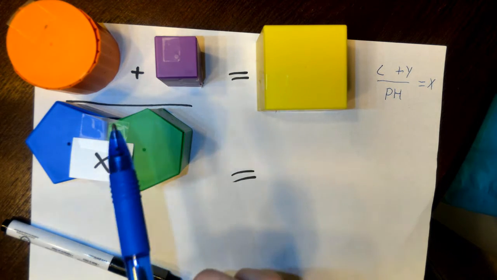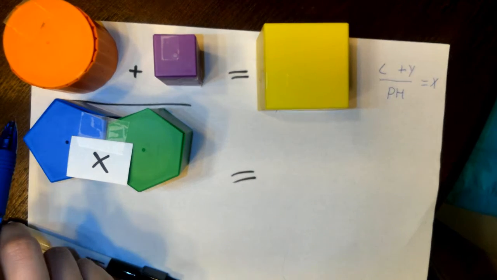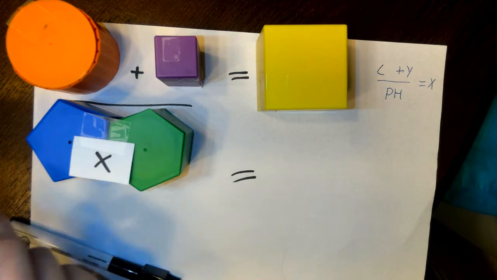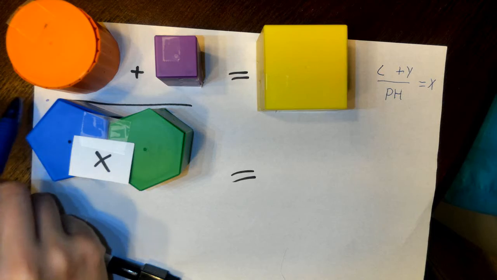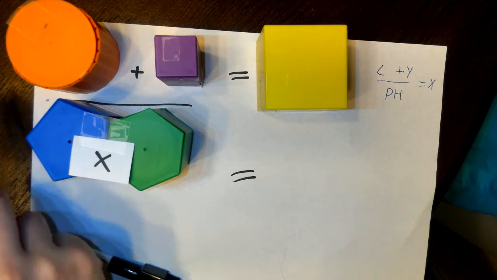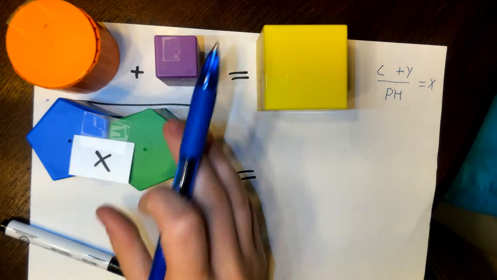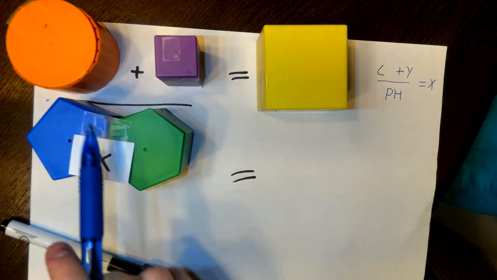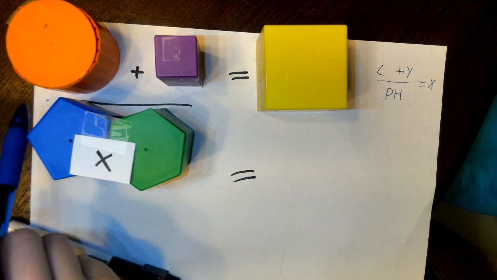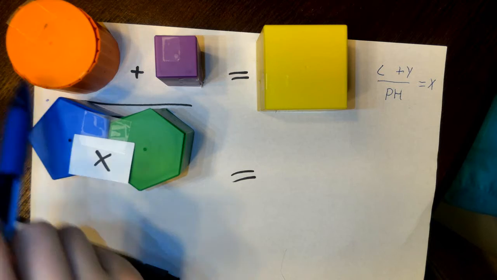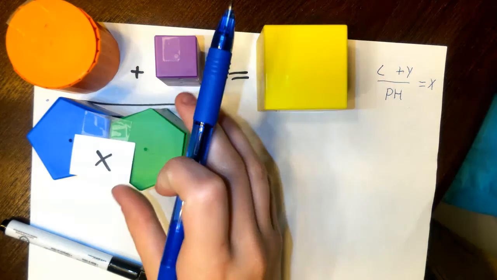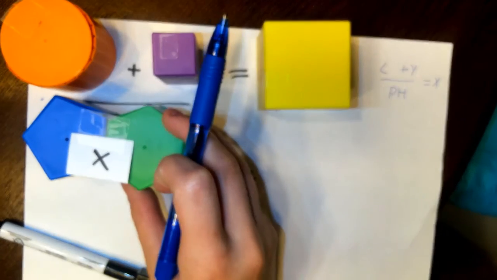So what we're going to do is we're going to go ahead and multiply by pH. So if we multiply by pH on this side, we get the two pHs to cancel out. And this gets moved over, multiplied to this side.